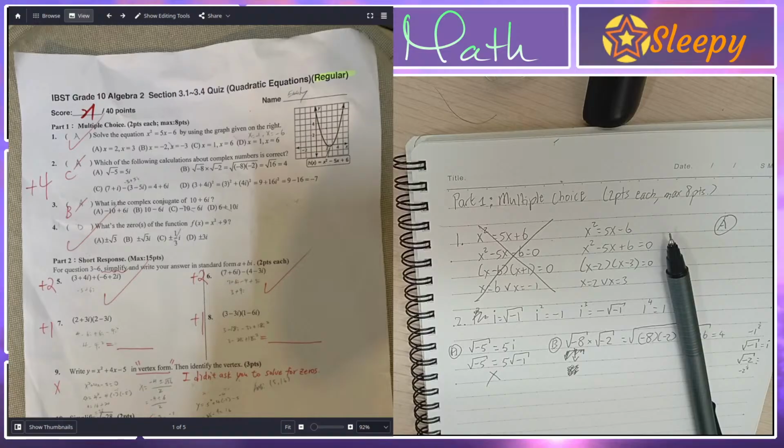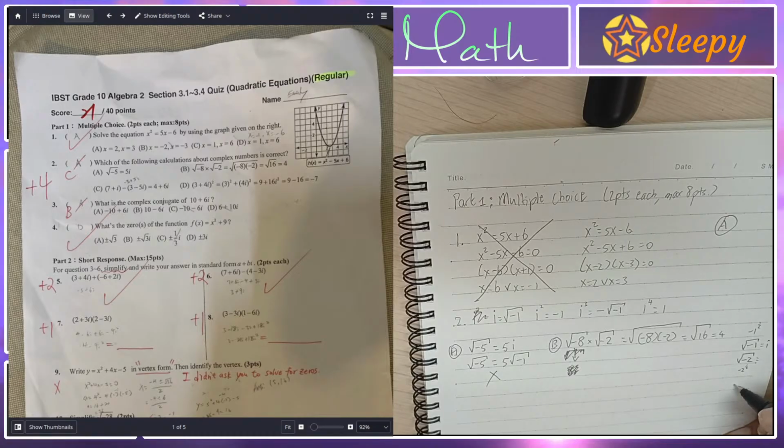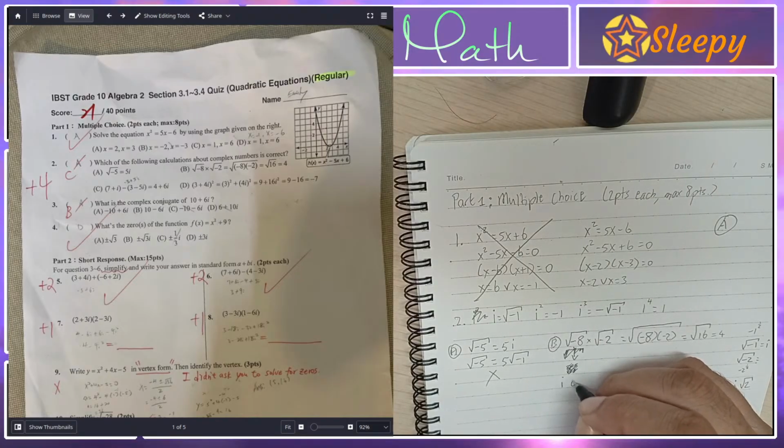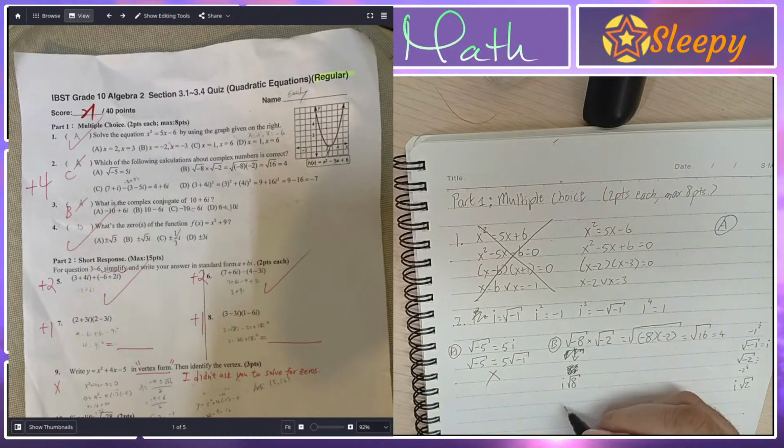It's i times minus. I did know that. I was just a bit confused. Okay, so this is i times the square root of 1. And the square root of 8 is 2 times the square root of 2, right? So 2i, this is 2i times the square root of 2 times i times the square root of 2.